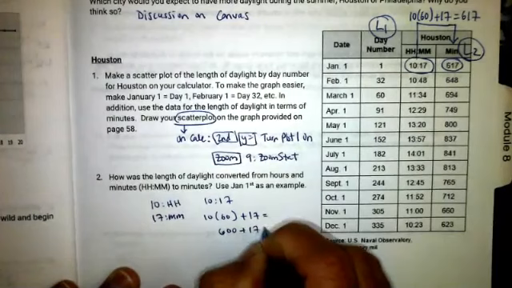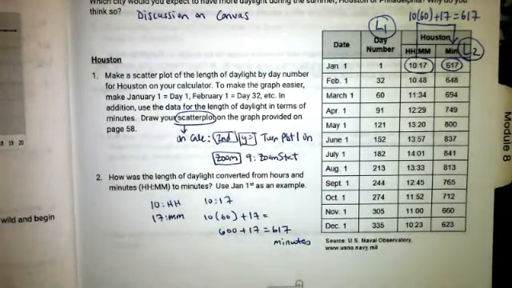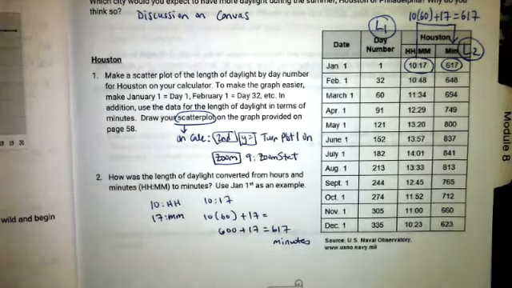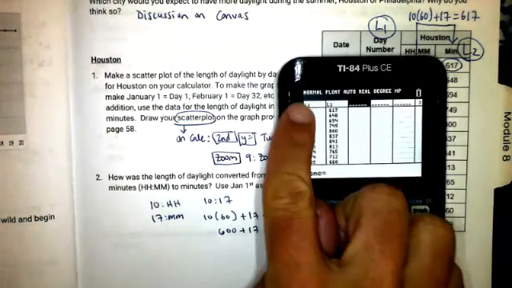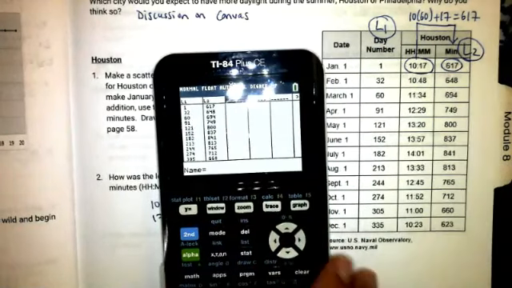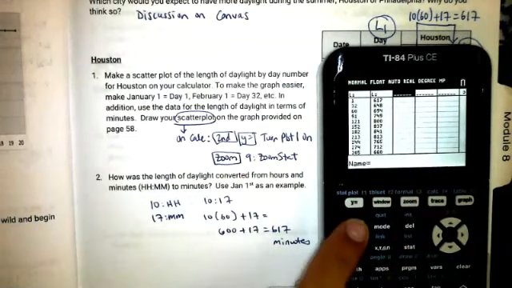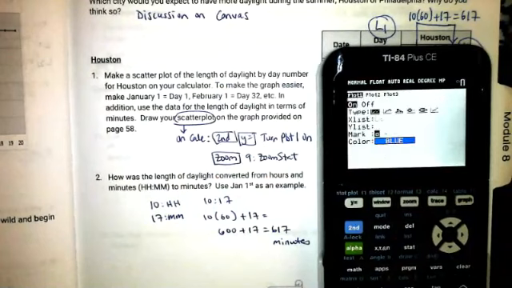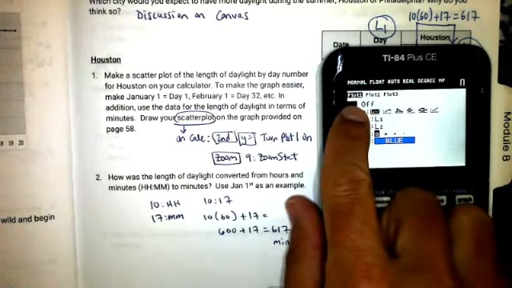What we want to do is kind of see what this looks like. So I have all of my data typed into my calculator into L1 and L2. I have my day number typed into L1, my length of daylight in minutes typed into L2. And I'm going to make sure that my scatter plot is turned on. So I hit second y equals, make sure the plot is on. You have to hit enter here, and it might start off as off, make sure it's on. And then we want to go zoom 9. I'm going to clear out my y equals, and we hit zoom 9, and that shows us our data.